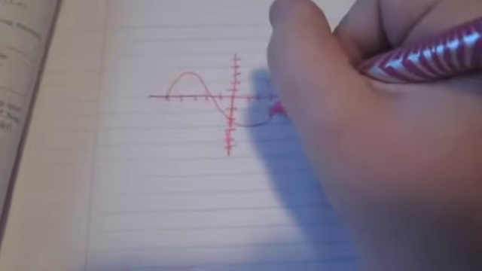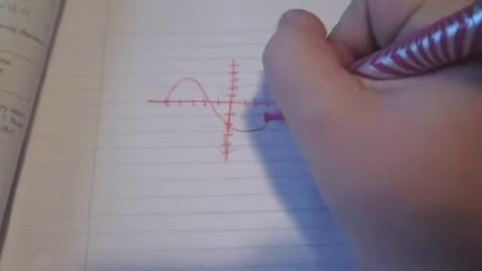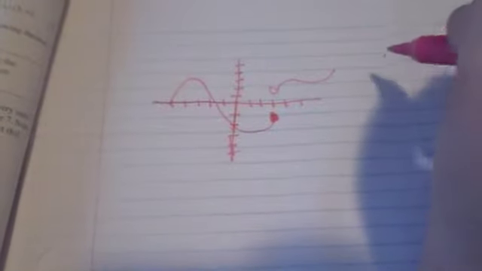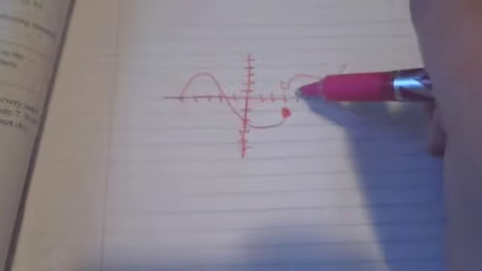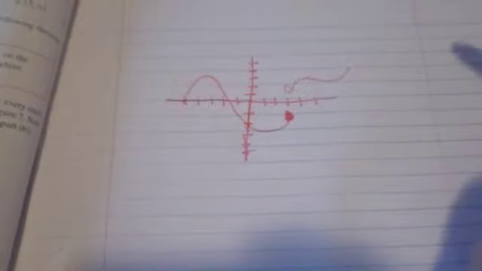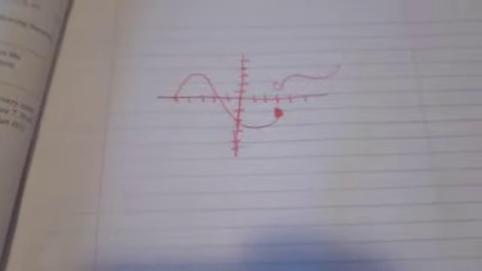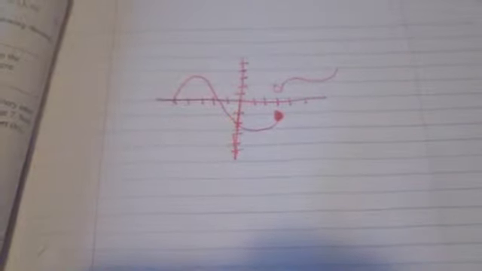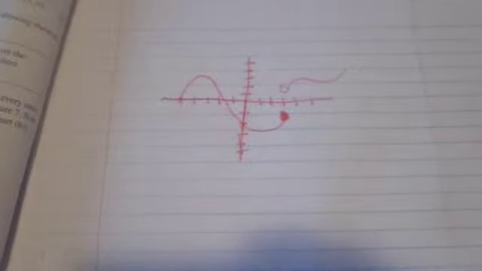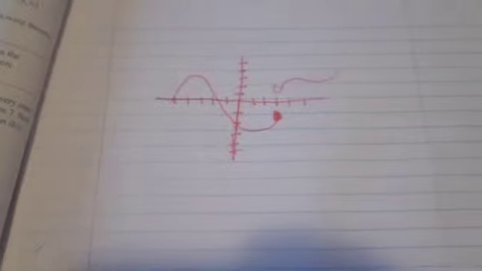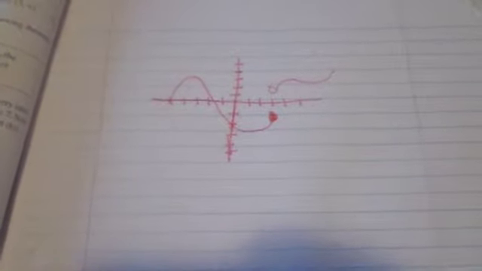Because the function is continuous from the left, it means that there is a closed circle here. But because it is discontinuous from the right, it means that there is an open circle here. There are many different possibilities of what this graph could look like as long as there is an open circle when x approaches 3 from the right and a closed circle when x approaches 3 from the left.